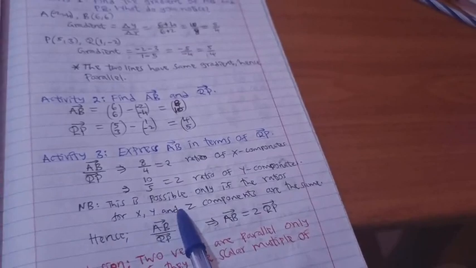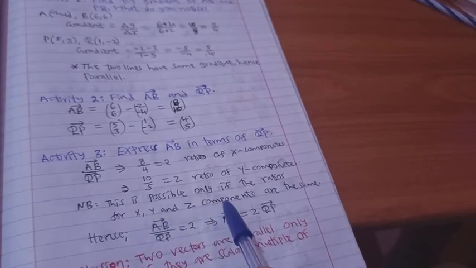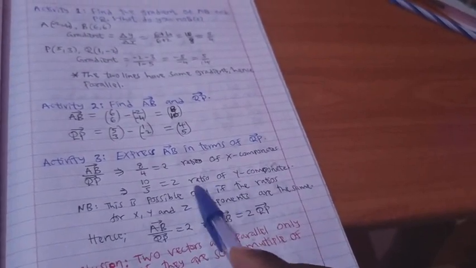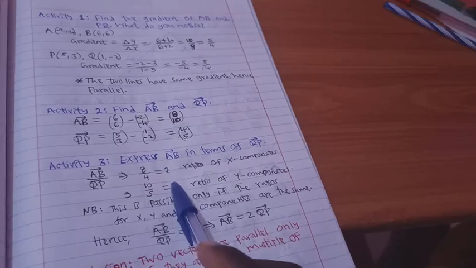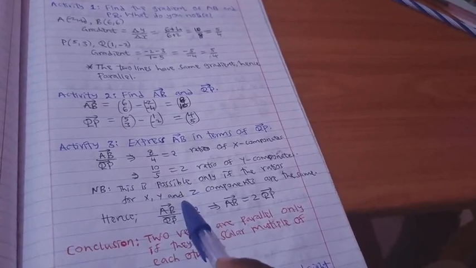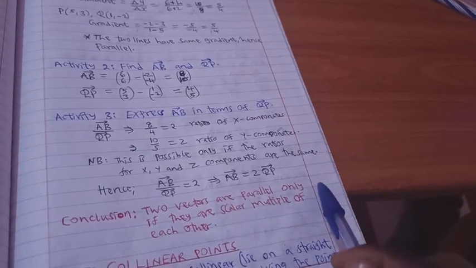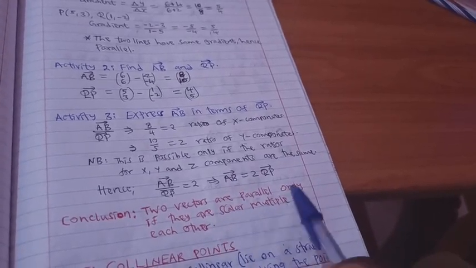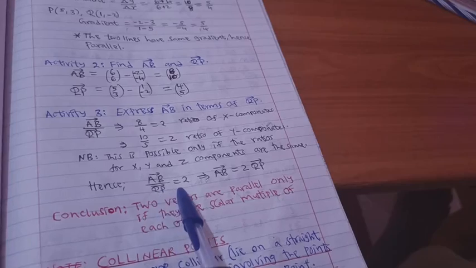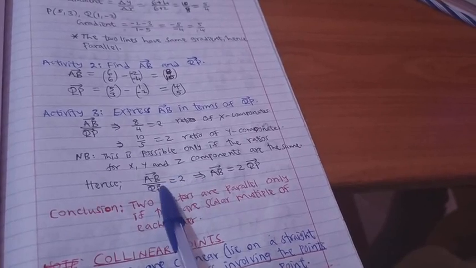This is possible only if the ratios for the x, y, and z components are the same. Therefore, we can only express a vector as a scalar multiple of the other if all of these ratios are the same. For this case, they were 2, all of them the same. Even if there were to be 3, they must be the same. In conclusion, two vectors are parallel only if they are scalar multiples of each other. For example, in this case, we can say vector AB over vector QP equals 2. That means that vector AB equals twice vector QP, by multiplying both sides by vector QP.